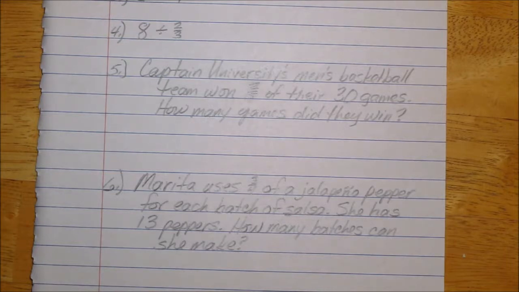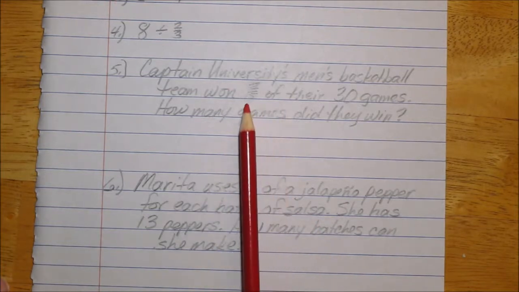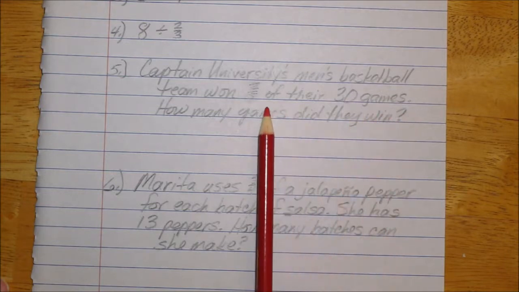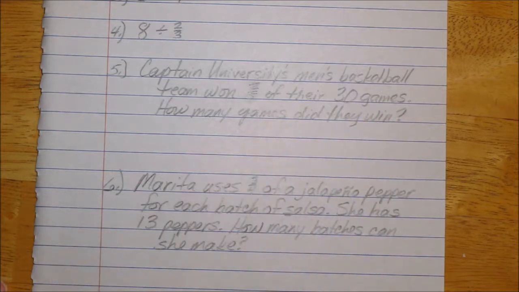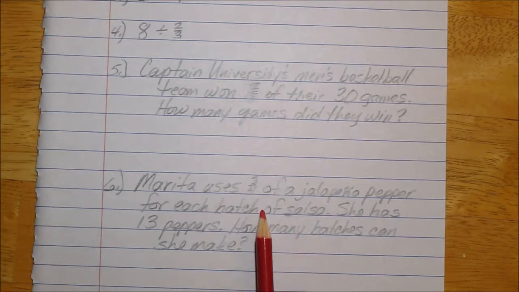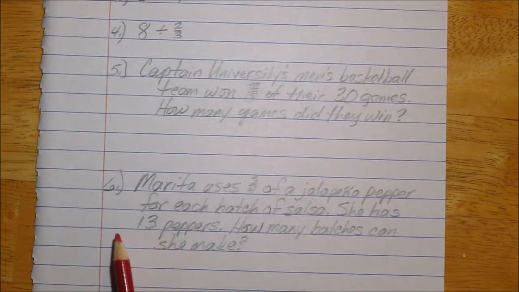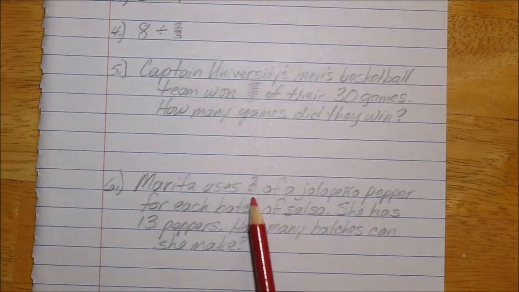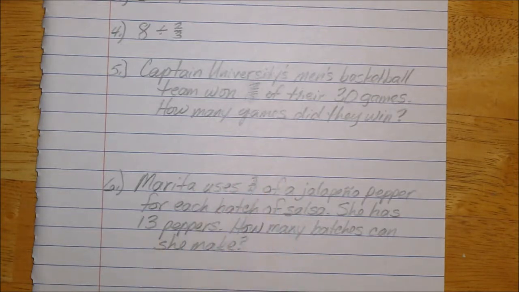So let's review one of the things that I know for sure. If I was looking at this one here, I can see 2/5 of their 30 games. What did we learn about that word of? That word of means 2/5 times whatever it is they're asking about. Okay. Now down here where Marita has, she uses 3/4 of a jalapeno for every batch of salsa, and she has 13 peppers. The total of what she has is 13. We want to know how many batches she can make if she uses this much for each. So the total is getting divided by what we want to break it down to. Okay, so it's going to be 13 divided by 3/4.